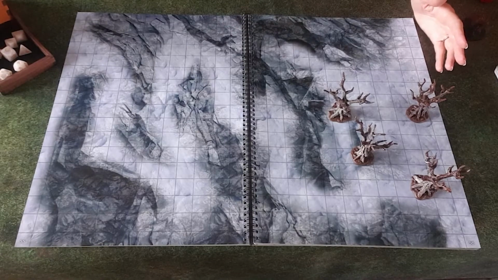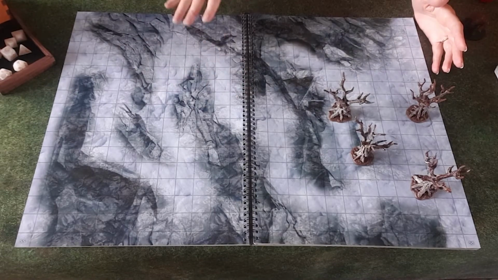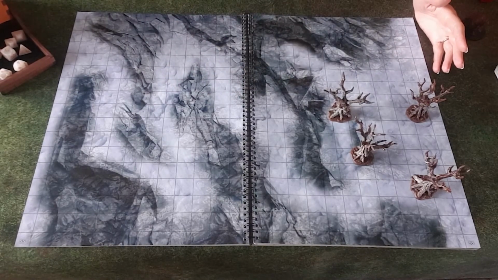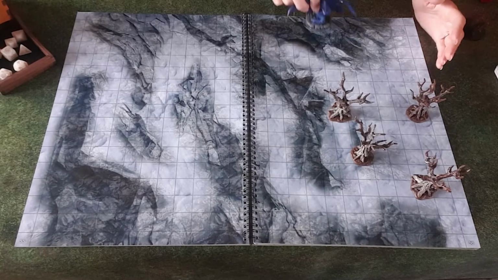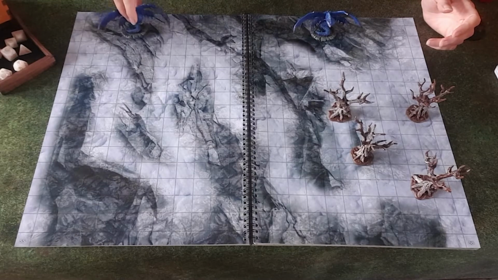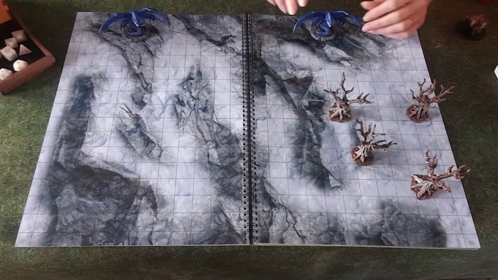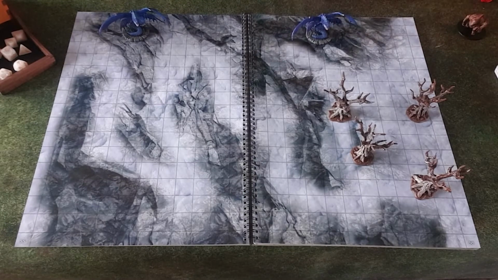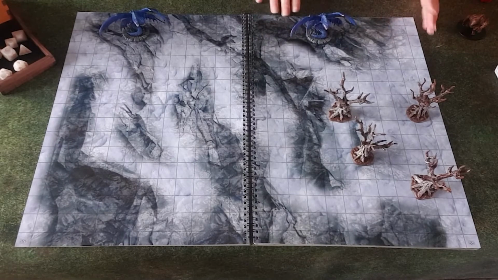Now, again, on this map, we talked about elevation and there being raised areas here, which of course would mean that you could bring out some flying baddies. And Matt, who are these by, these miniatures? These are Chaosism, and these, I think, actually, no, they're Cthulhu Wars.